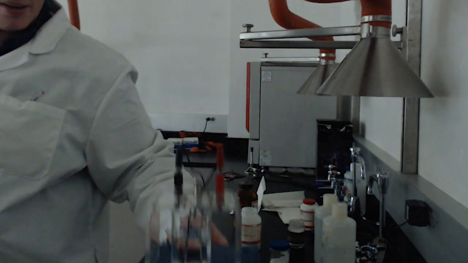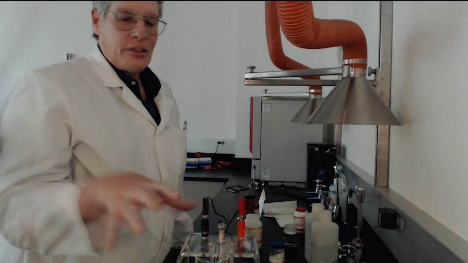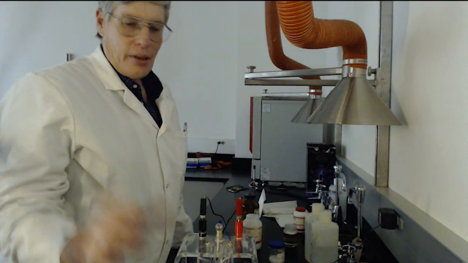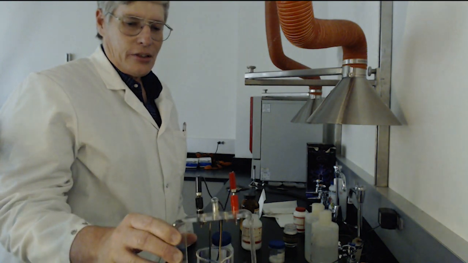Well, they're going to have to believe us. It's a very faint glow. It's like you can make out the filament and that's about it. So what does that tell you about acetic acid? Well, acetic acid dissolves completely in water, but hardly dissociates at all.